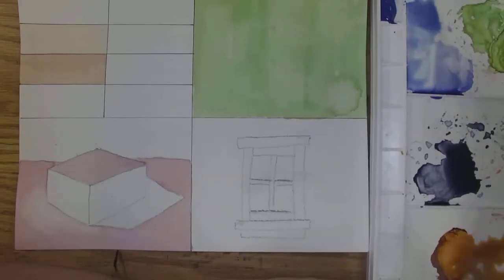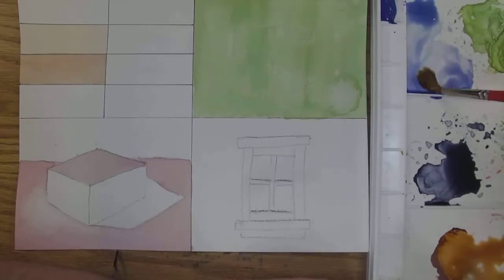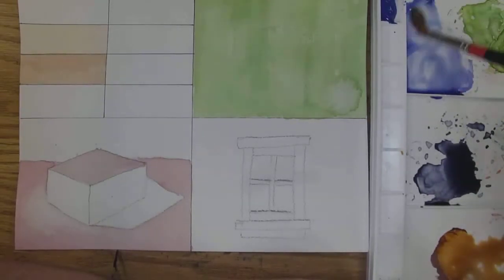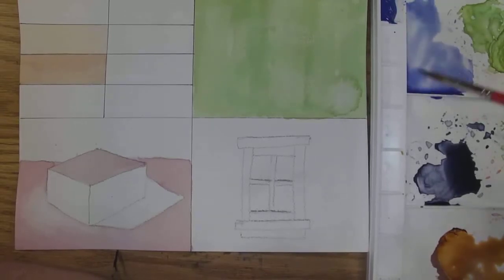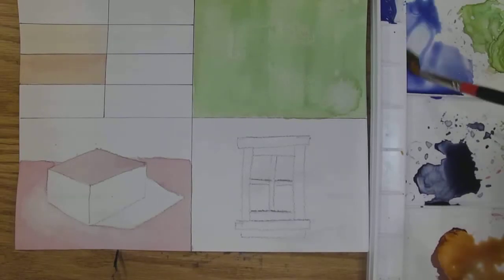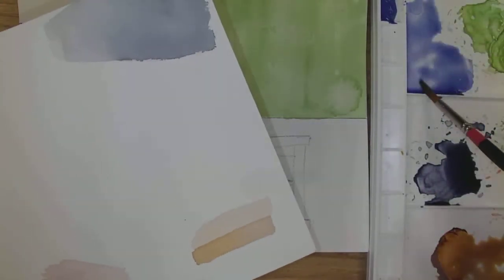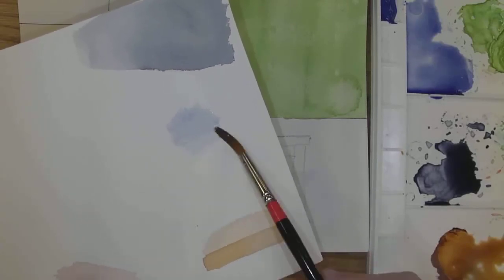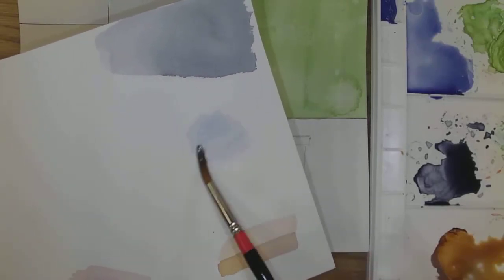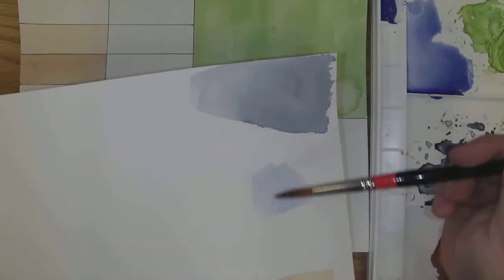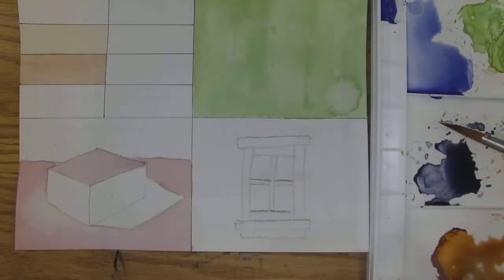So I'm mixing this. I'm going to use blue over here to make this graded wash. Make sure you have enough of it. You don't want to run out and have to go back and remix it. But we're going to go with a lighter shade of blue. So I'm going to add lots of water to it, test it out. Okay, so I'm going to go with about that shade right there. That's a really good light shade of blue. Gives me some range to go darker if I wanted to.